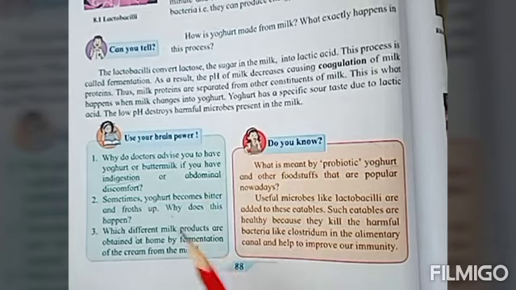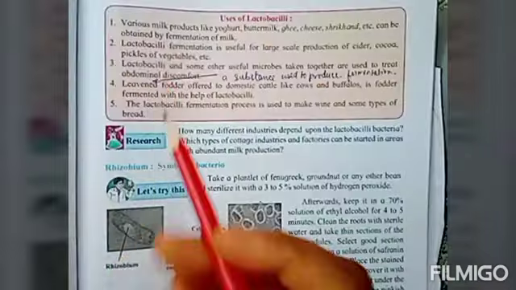अब आपने अगर ये आंसर सर्च किए तो आपको एक और मिलेगा, जैसे कि क्लोस्ट्रीडियम. That clostridium is the harmful bacteria that present in our alimentary canal, and due to the lactobacilli that clostridium also is killed and that helps to improve our immunity.